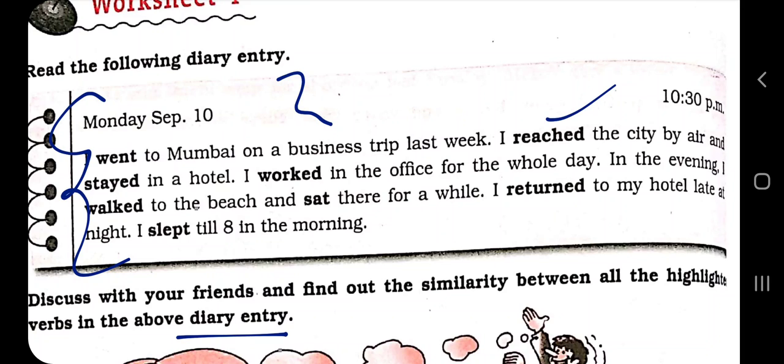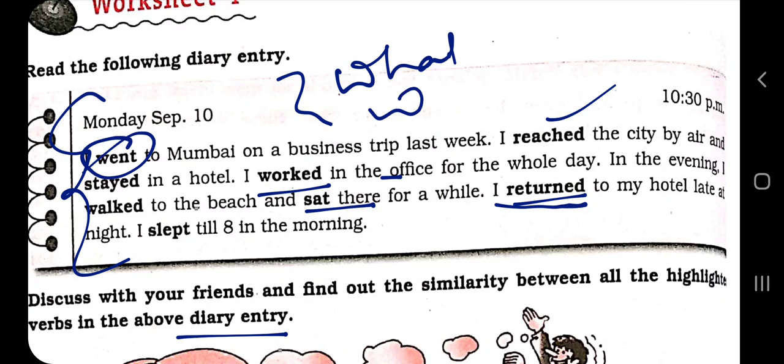Now, I sat there for a while. I worked in the office. I returned to my hotel. Now what is the similarity? The similarity is there isn't any object. Like if we ask the question what went, it won't be the right question to ask. What went? I went? No, it is the wrong question. Whom went? So if we are asking what or whom and we are not getting any answer, it means there is the absence of object. So all these are intransitive.